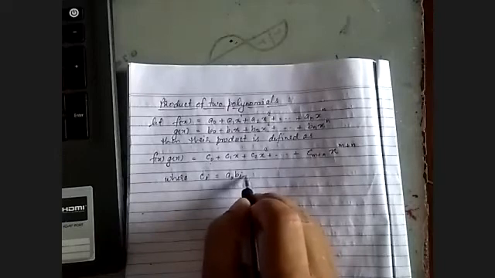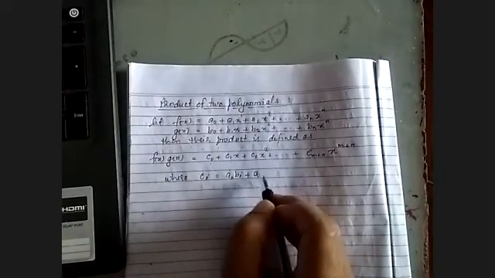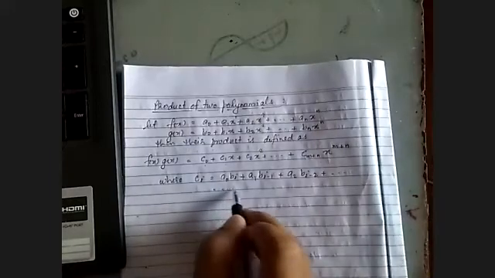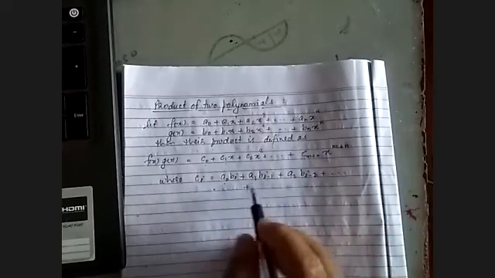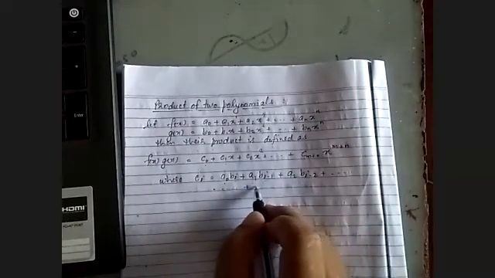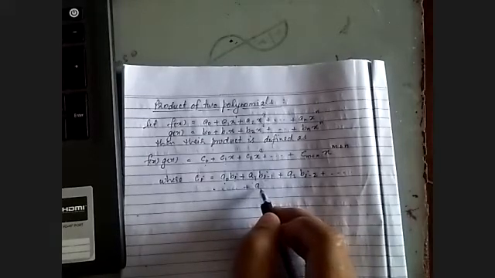Where ci can be shown as a0 bi plus a1 b(i-1) plus a2 b(i-2) plus and so on. It means the value of a is increasing, a0, a1, a2, a3, and the index of b is decreasing, b(i-1), b(i-2) in this way, and finally will reach ai and b will decrease to b0.